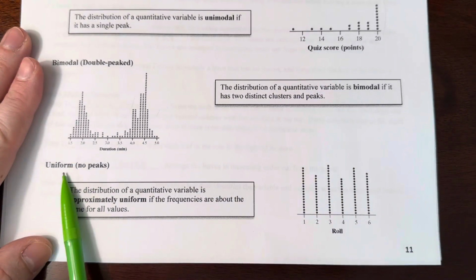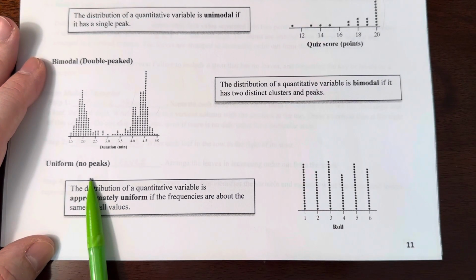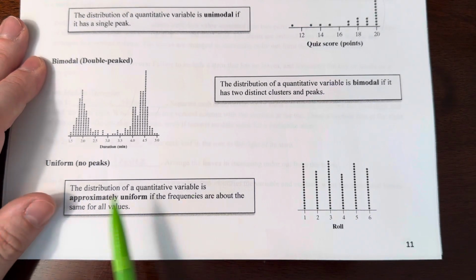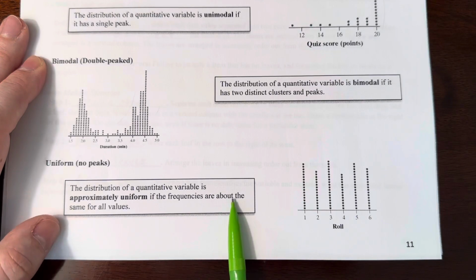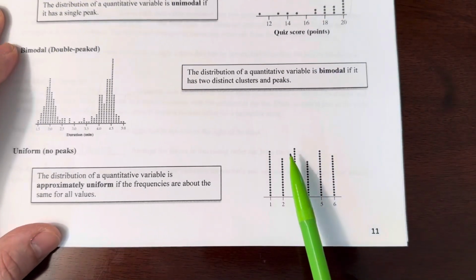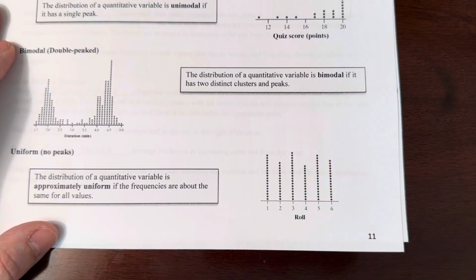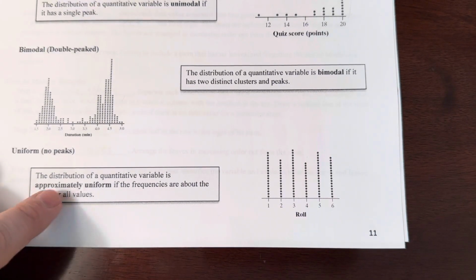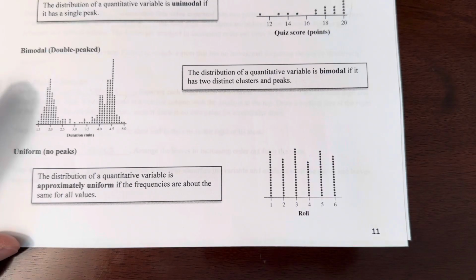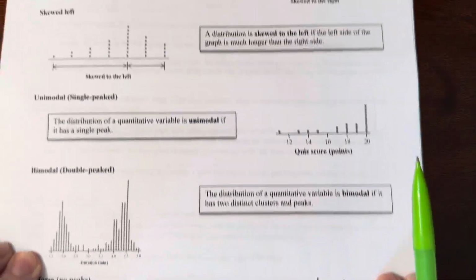Now, uniform means that there are absolutely no peaks. Right? The distribution of a quantitative variable is approximately uniform if the frequencies are about the same for all values. Notice there's only a couple different. As you go across, they're almost the same. Right? This would be approximately uniform. Things are very rarely completely uniform.